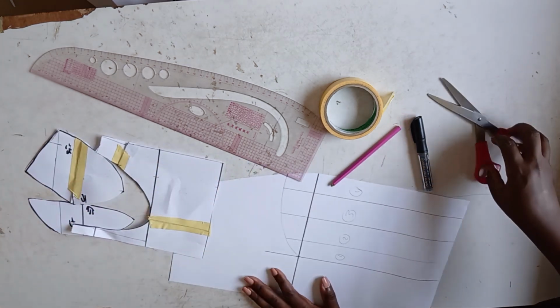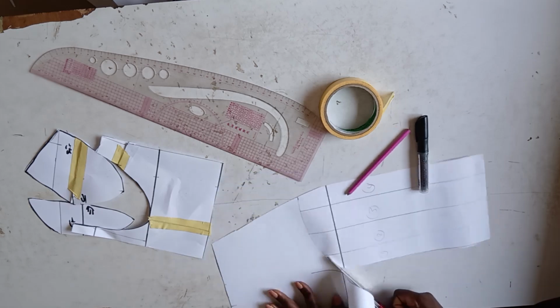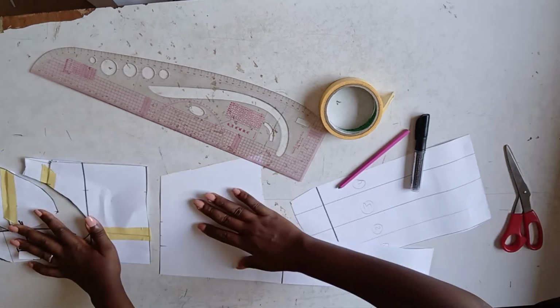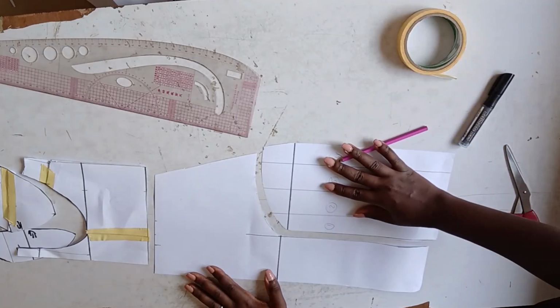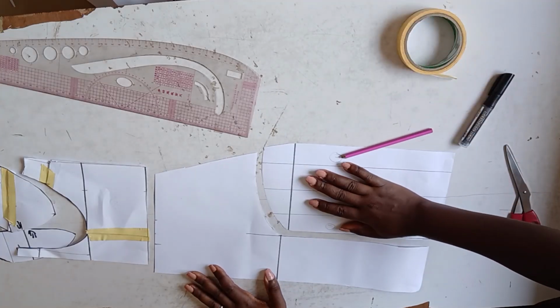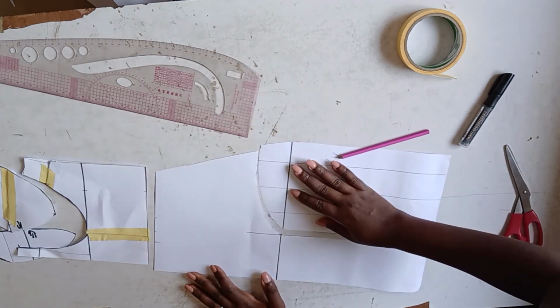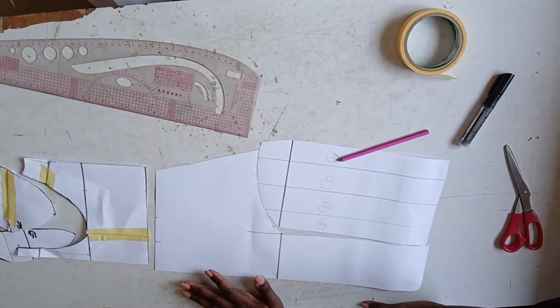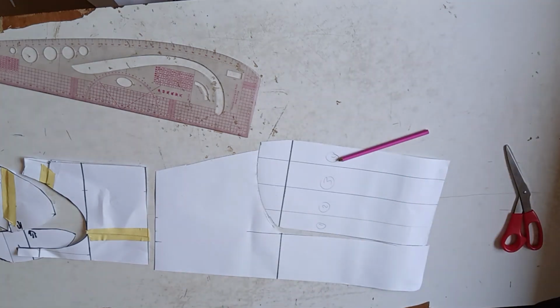And also this part will be like this, and this side for the slash and spread for the side gathers is going to be like this. So just separate them and place it on your fabric. So this is what the front is going to be looking like. Let's go ahead now and draft the back bodice.